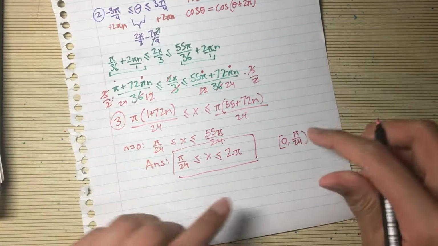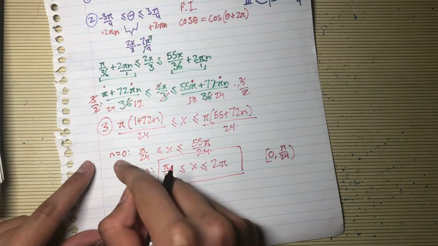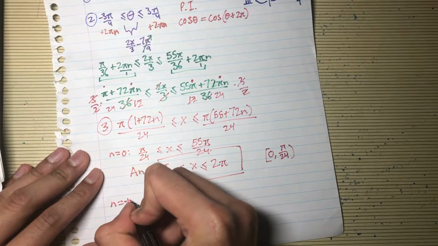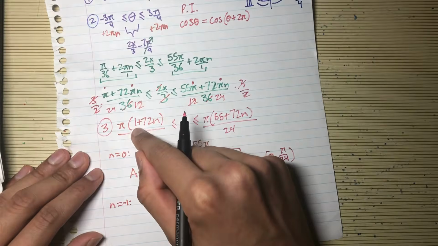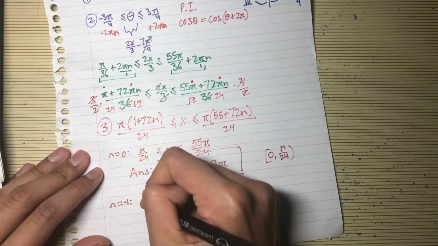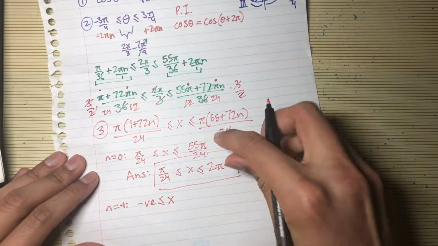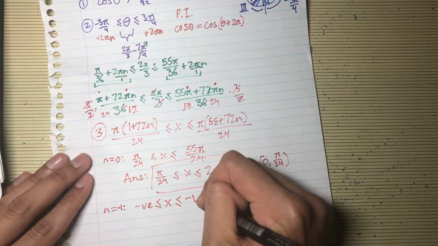Well, since this interval is less than this interval, we would have to test a smaller value of n. So let's just try n equals negative 1, which is smaller than 0. So if we try n equals negative 1, we get 1 minus 72, which is a negative number, less than or equal to x, and we get here 55 minus 72, which is also a negative number.